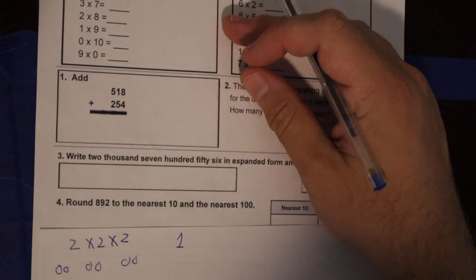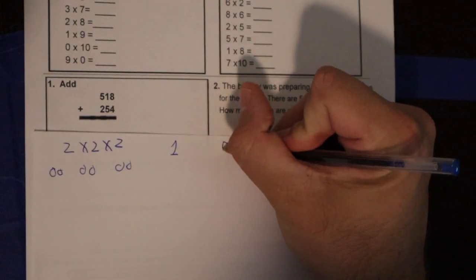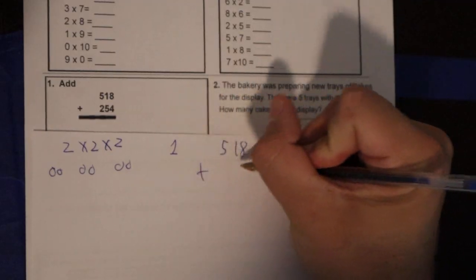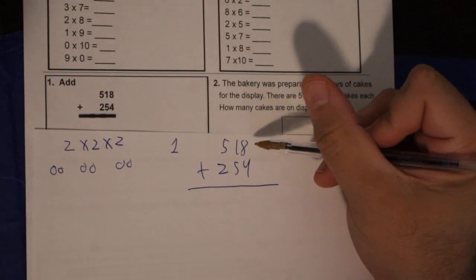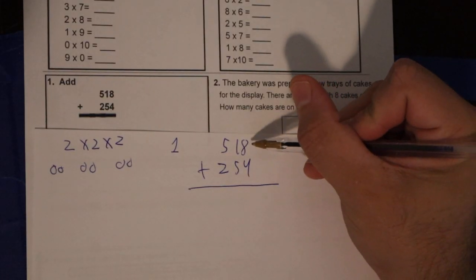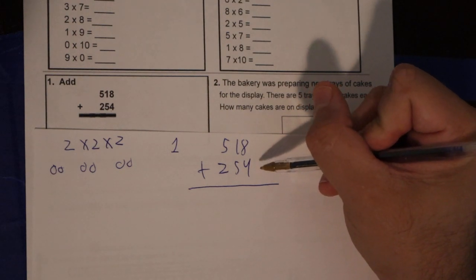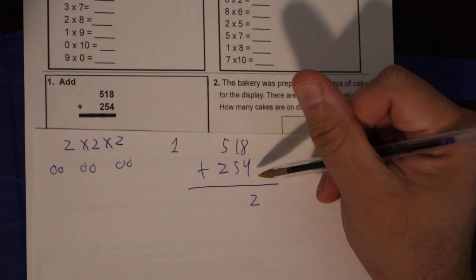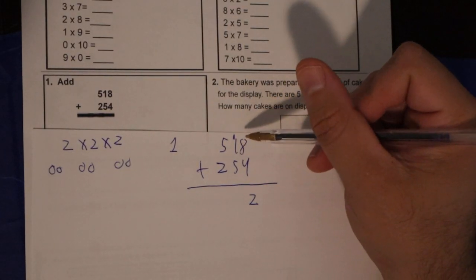We're going to add 518 plus 254. Okay, so let's just do the math then. What's 8 plus 4? So 8 plus 4, that's 9, 10, 11, 12. So there's a 2 there. Now that extra 1, we have to carry that over to the 10th place.